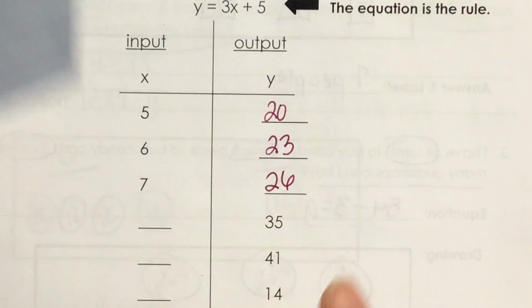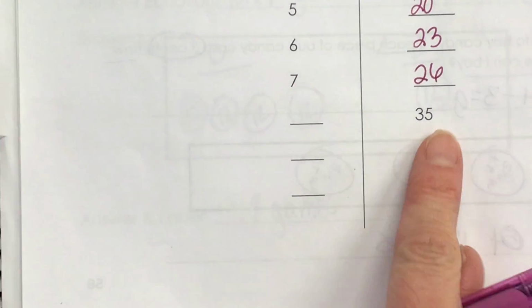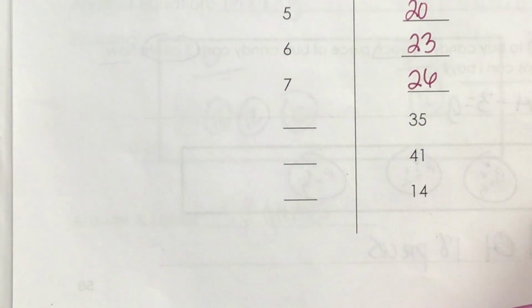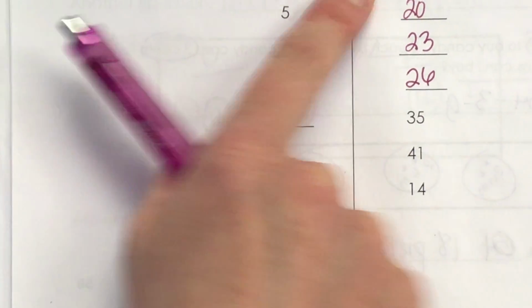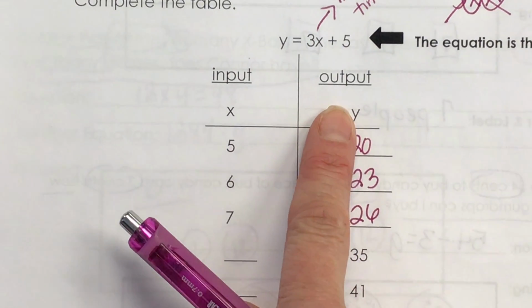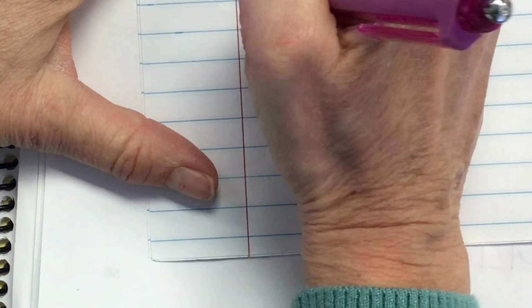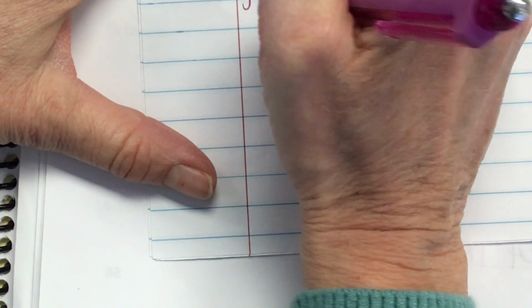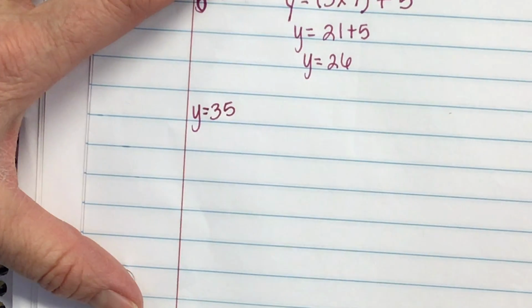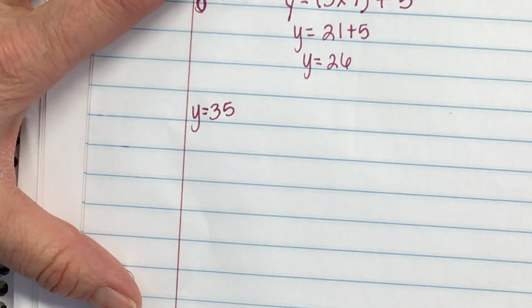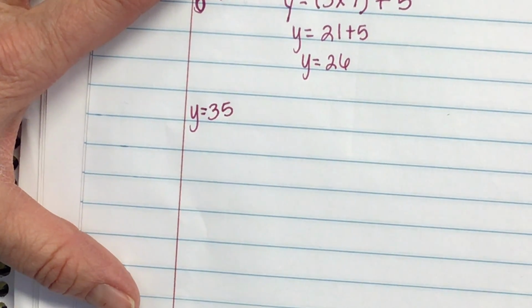Now, let's talk about if we know what the y is. Now, that's our output number. So that's what the rule is going to equal. So now we know that the y is 35. Do you know what x is?